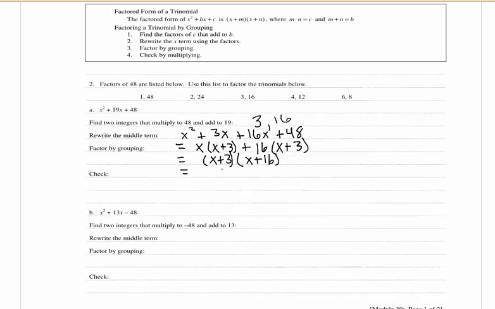So if we multiply the two binomials together using FOIL, we get x squared plus 16x plus 3x plus 48. And now I'm going to combine my like terms, so I get x squared plus 19x plus 48. And that's the polynomial that we started off with. In B, we have x squared plus 13x minus 48. So we need to find two integers that multiply together to get negative 48 and add together to get 13.